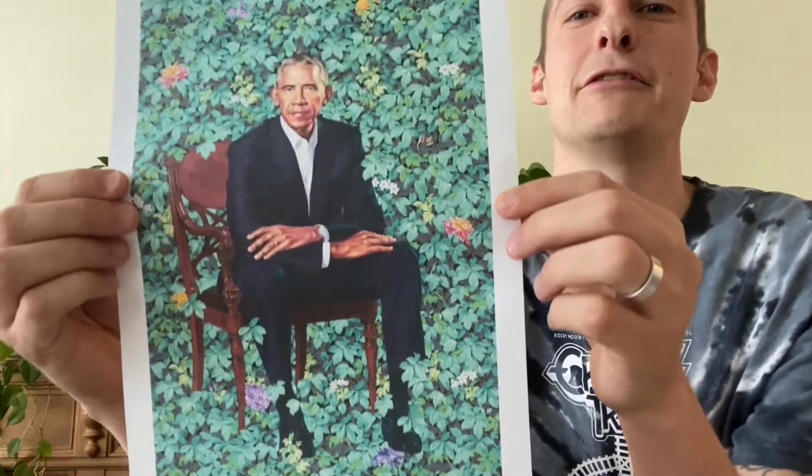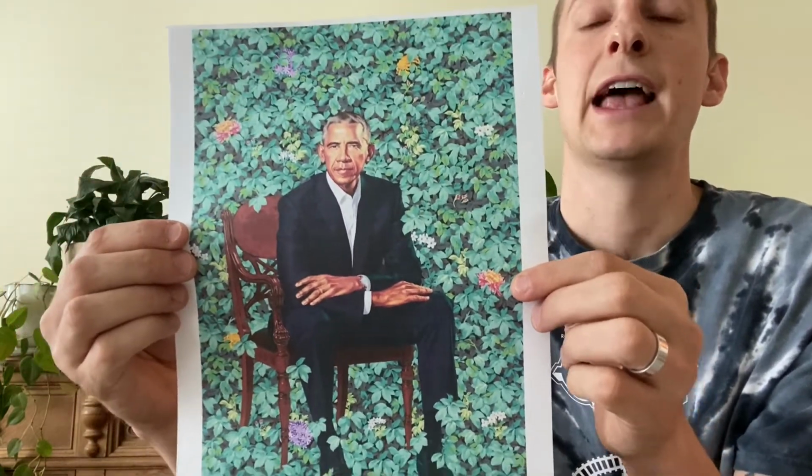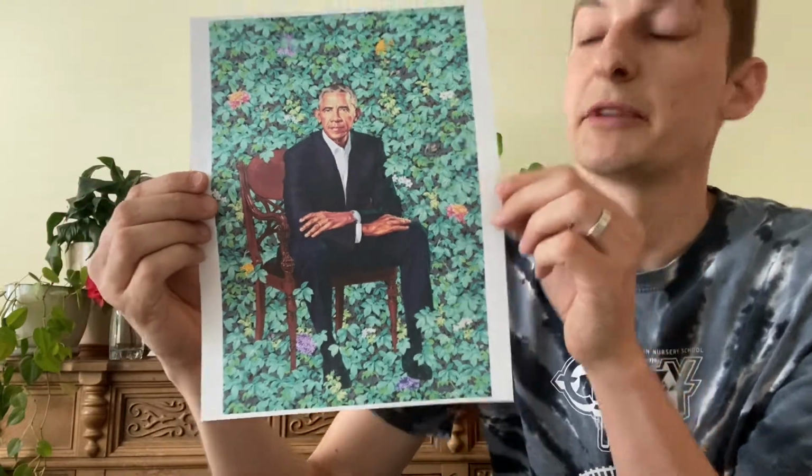And look at all of the colors in the background, how it really starts overlapping on his feet here. And I love all of the flowers, and each flower has a meaning to Obama's life. So some of those flowers are from Kenya, where his father was from. Some of the flowers are from Hawaii, where he spent a lot of time, in Arizona. So this background tells a story about Obama's life as well.